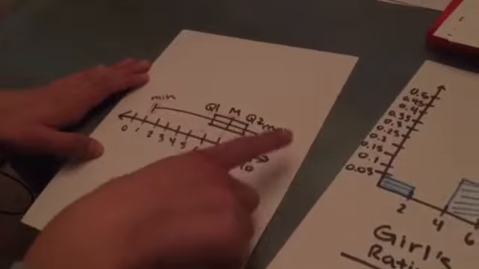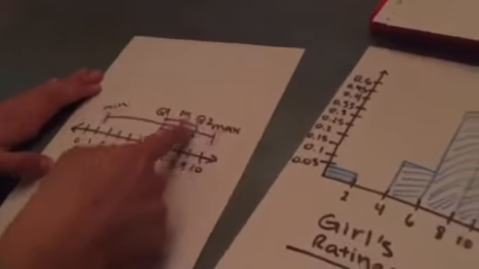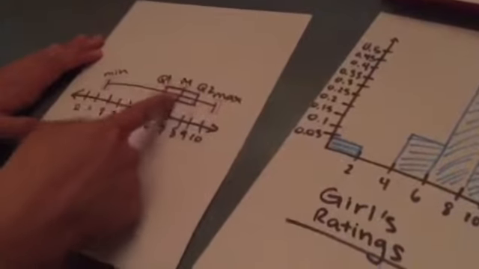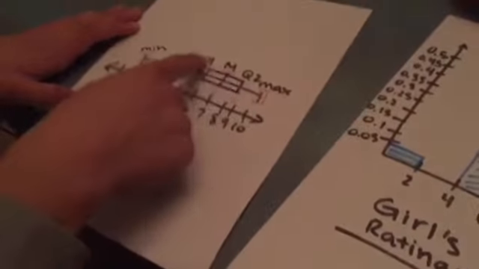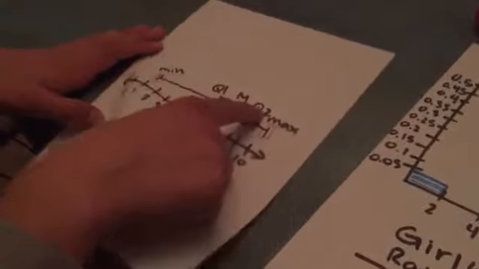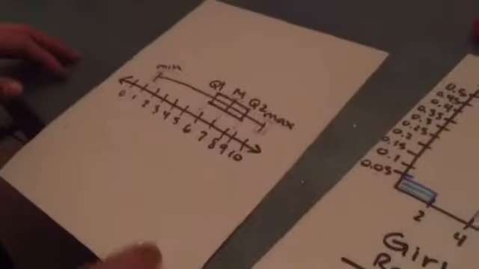And then Q3, which was 8, make another line right there. Then you make another line where the median is, which was 7. Once you have that, you just connect it like a box. We did there, actually rectangle, same thing. And that's your box plot.